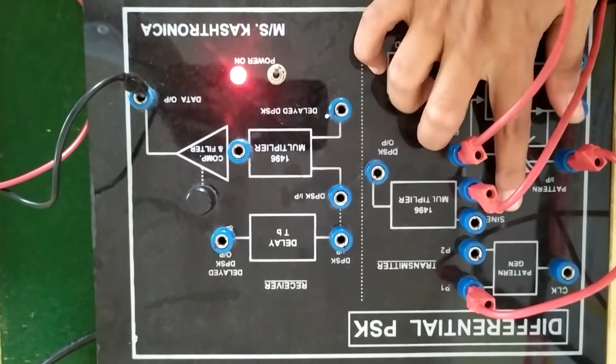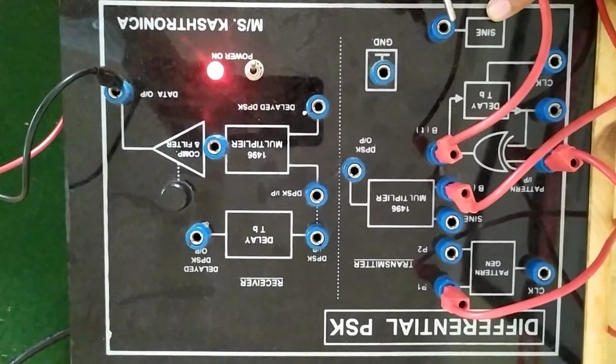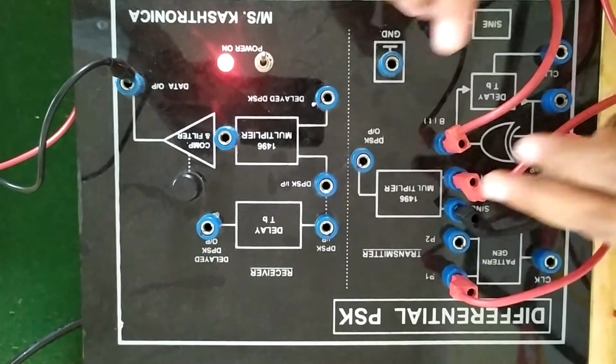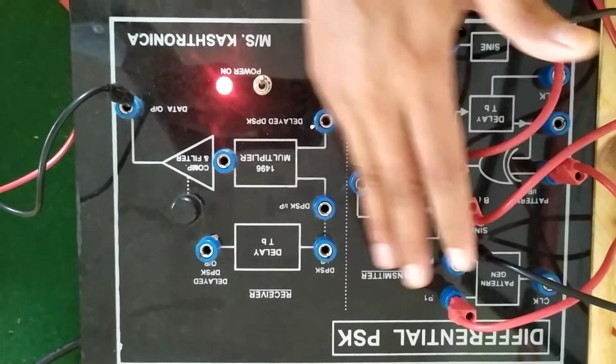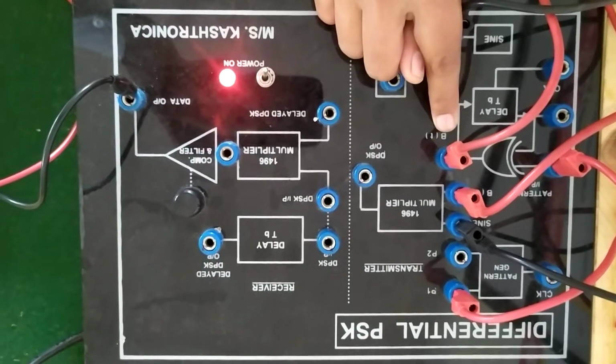The second input to this multiplier is the sine wave. This sine wave is given to the multiplier. At this output we are getting the DPSK signal. This one is a modulator, this one is a demodulator. The demodulator is nothing but the receiver, and the modulator is the transmitter.